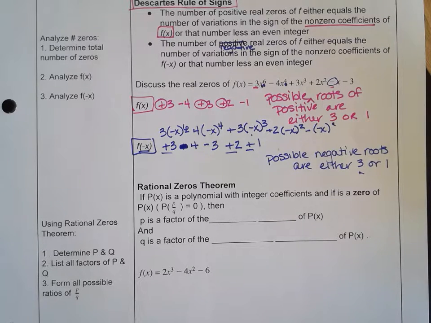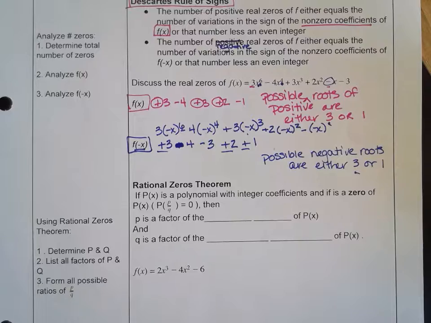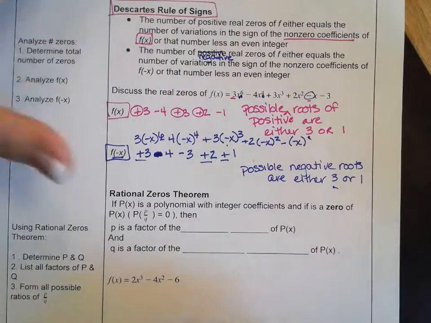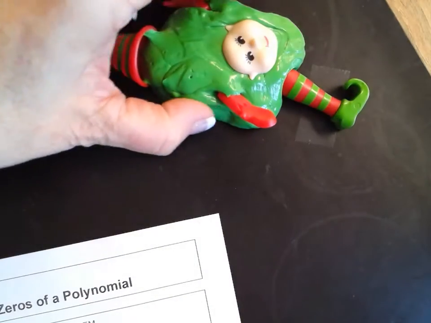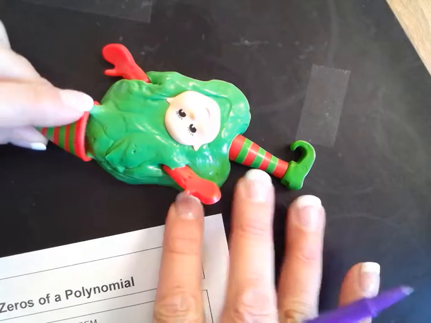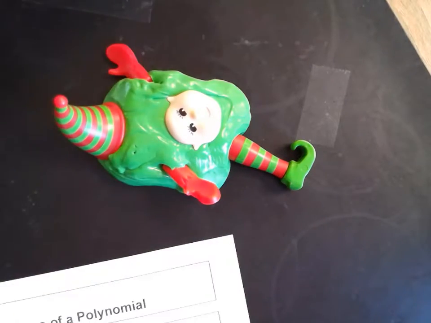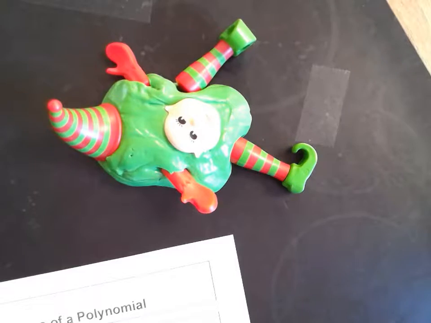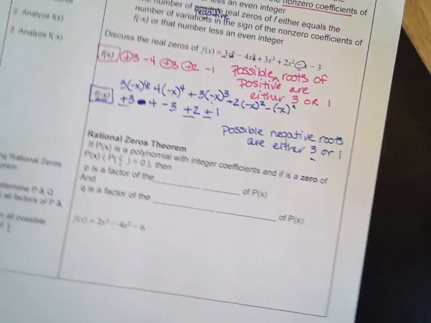That does get helpful for when we're using the rational zeros theorem. Oops. Do you guys see my new melting? The elf has joined us. He doesn't work as well as the witch, but we need to break him in.